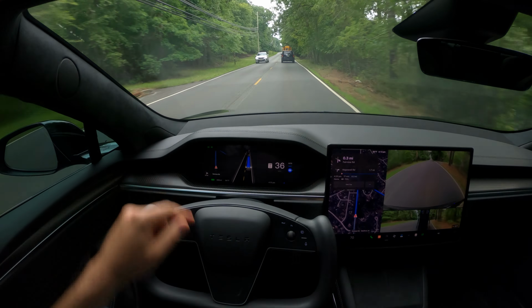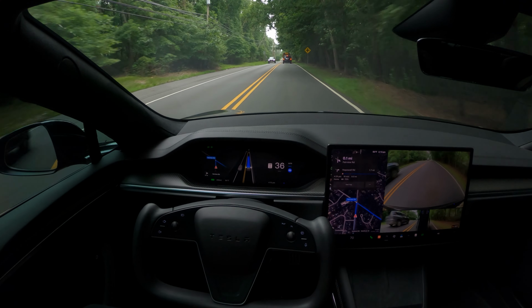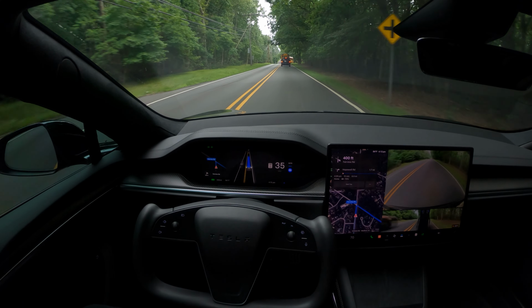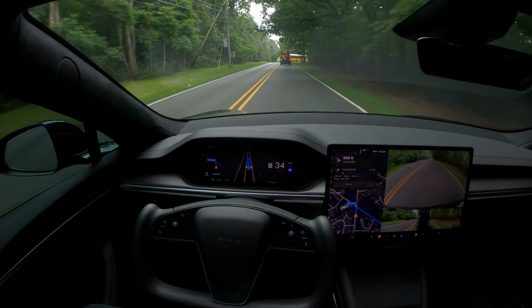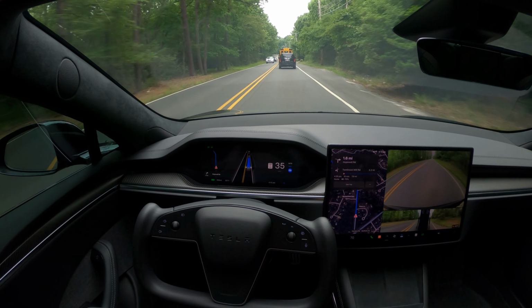Okay, so let's see what this does, right? Is it going to kick us out of the FSD or not? Now turn right onto Fairview Road. Okay, so far it's working fine. Okay, let me take the glasses off. Let me wear it again. Let's see if the warning comes back. Okay, there's no warning.